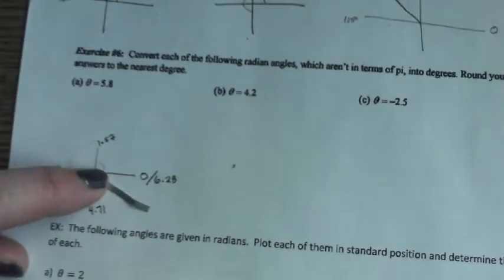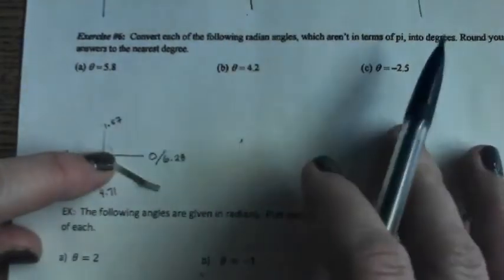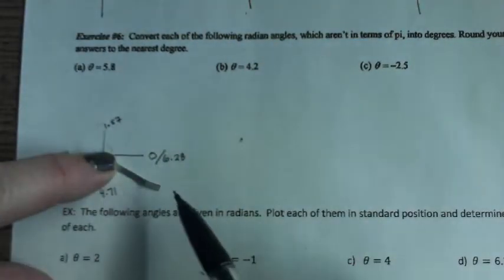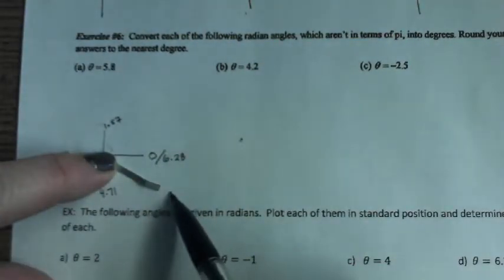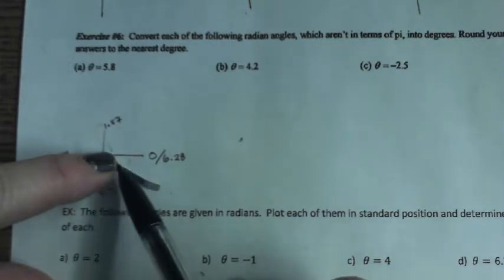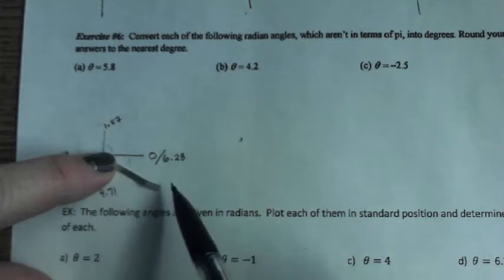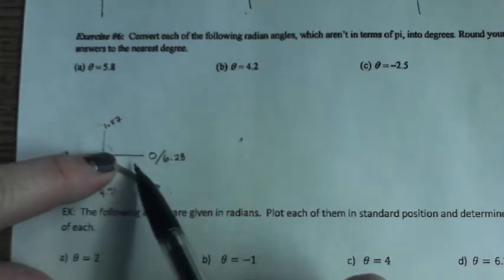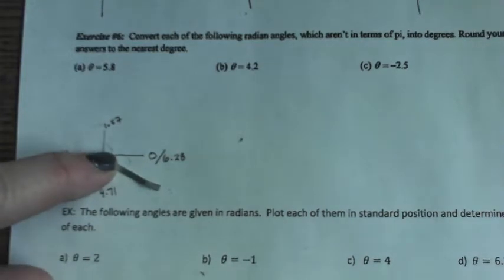Yes? And I'm going to remind you of reference angles. If this is where 5.8 would land, your reference angle is right here, correct? It's the difference between your terminal ray and the x-axis. So the difference between 5.8 and 6.28 would give you your reference angle. And we will have to do that for radians as well, but we're not quite there yet.